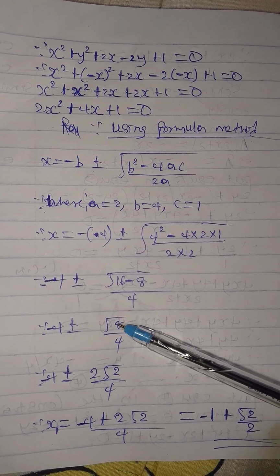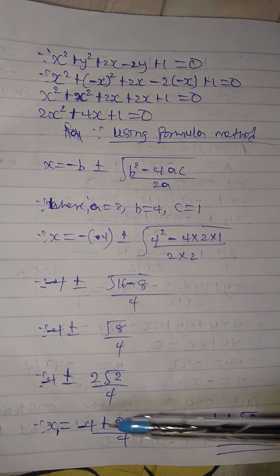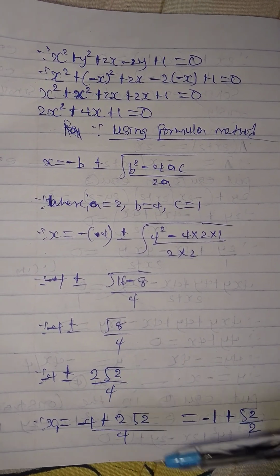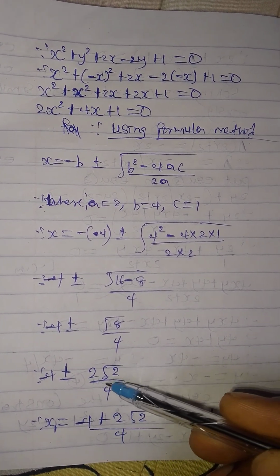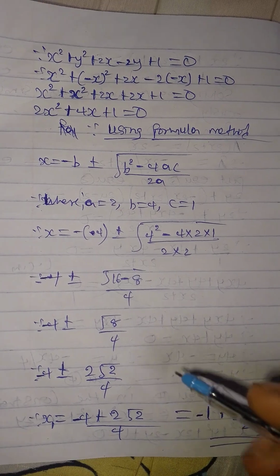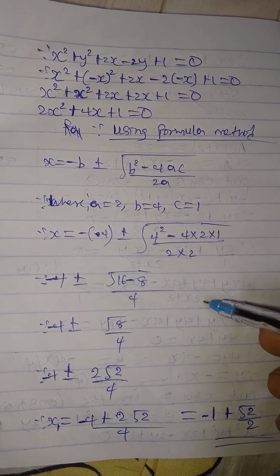of 8 is? You know, square root of 8 can be expressed in a short form as 2 square root of 2. Hope you know. So this 2 square root of 2 is the same thing as 2 squared is 4, times 2 is 8. Please, and this was how I got it.